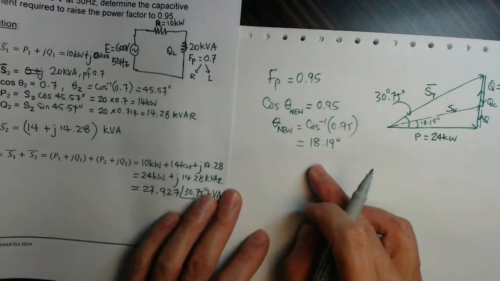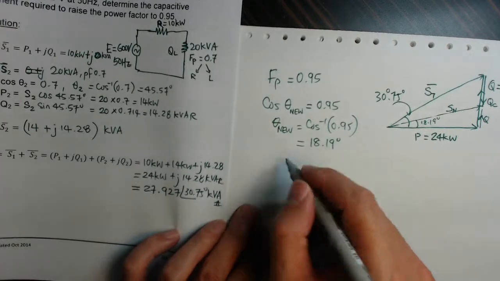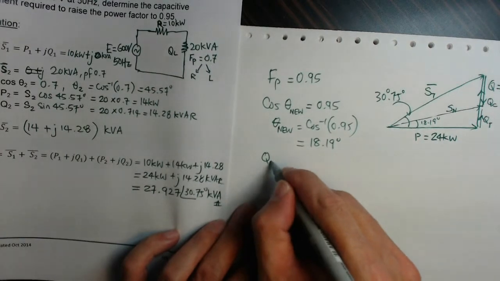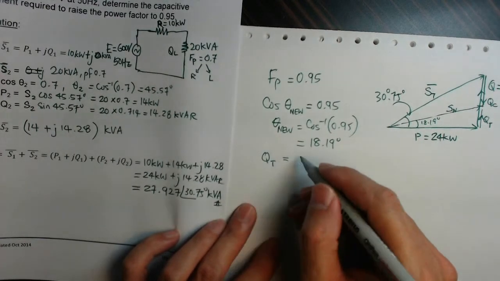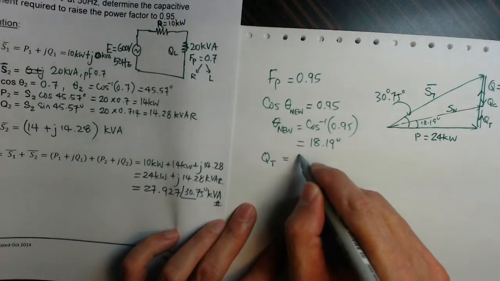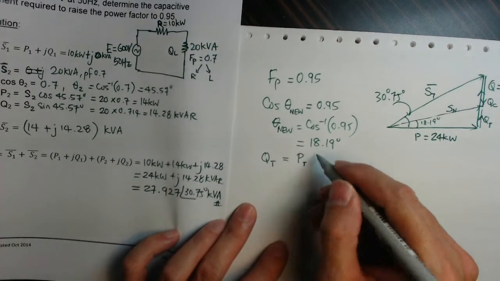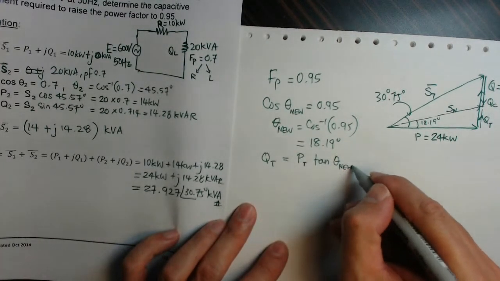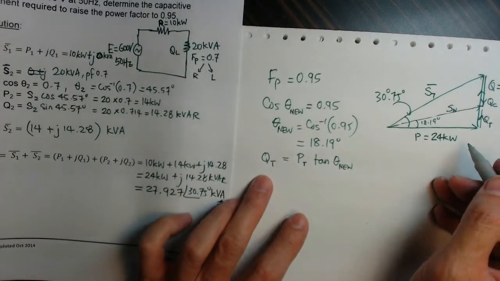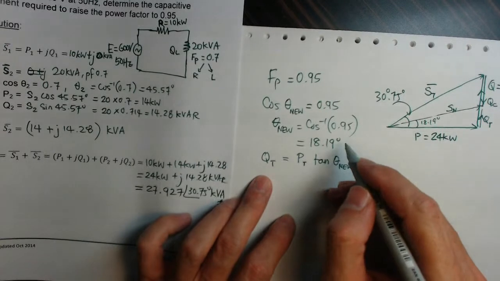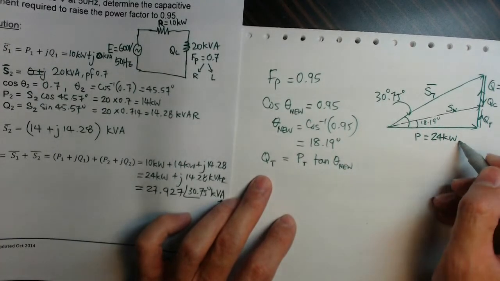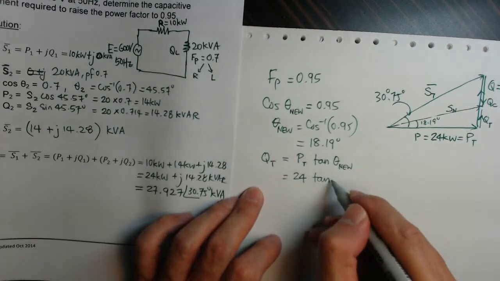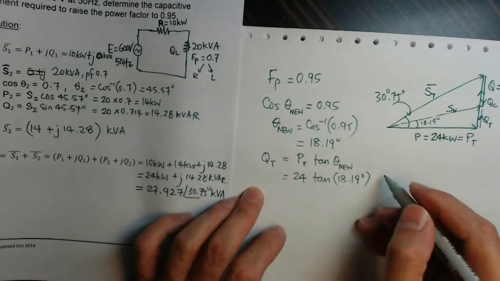So working backward, the new reactive power QT must be equal to the real power times the tangent of the new angle, right? Since the real power remains the same, real power never changed, that is equal to 24 tangent of 18.19 degrees.